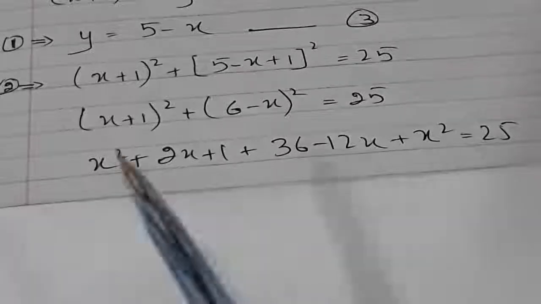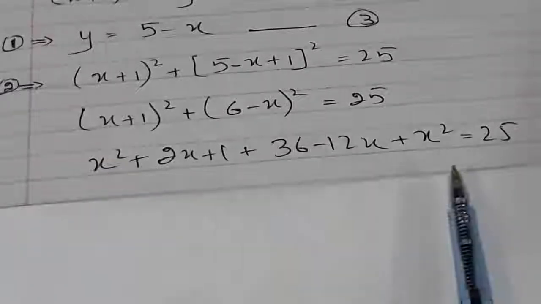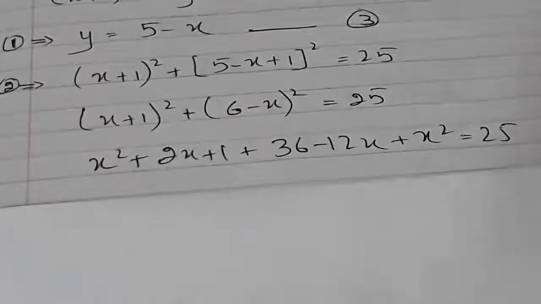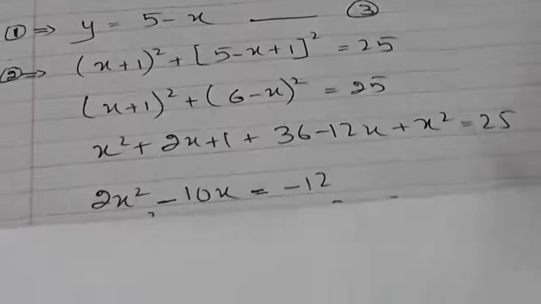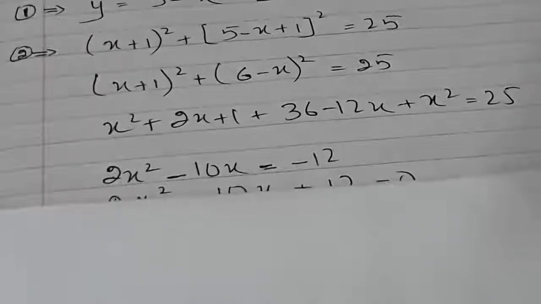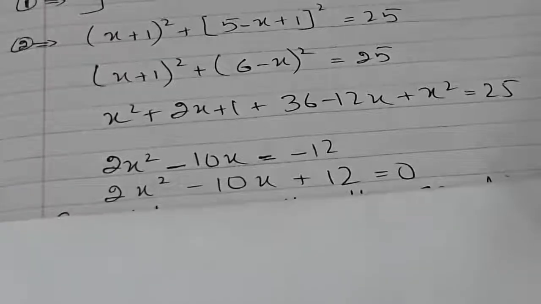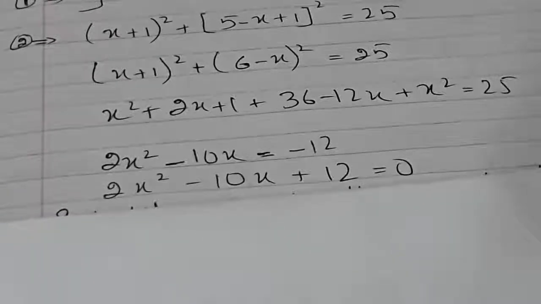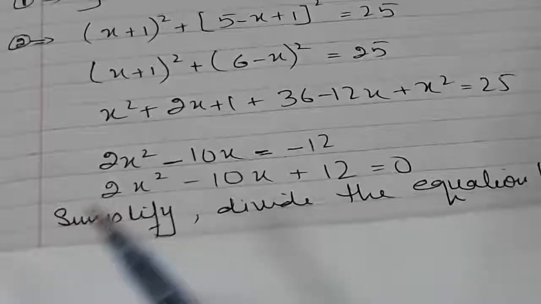Now I will add or subtract like terms, so it will take this form. I think all of you can do this much because it's simple algebra, addition and subtraction of like or unlike terms. After that, I will simplify this equation.